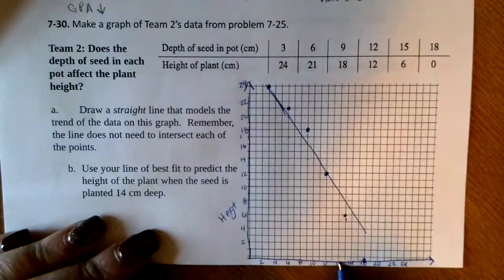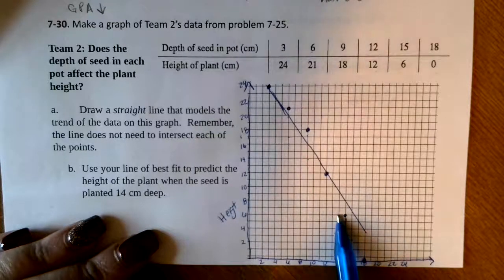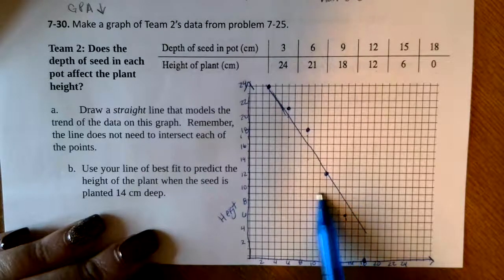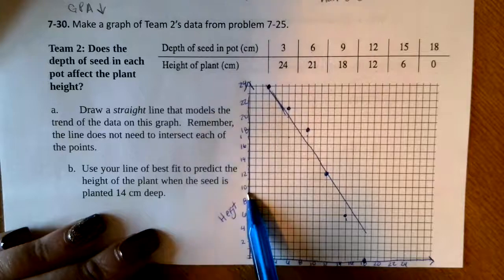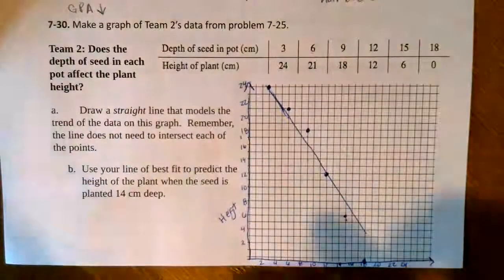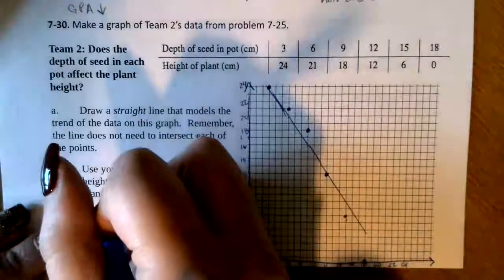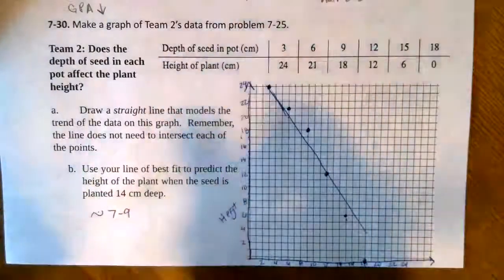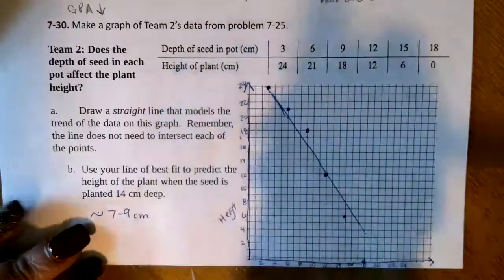So at 14 centimeters, I'm just going to come up and generally use my line to tell me about where I am. I'm about here. So I'm going to come on over. It looks like, for my graph, I'm about a 9. It could be like 7, 8, 9, somewhere in there. So I'm going to say about 7 to 9 centimeters, right, deep.